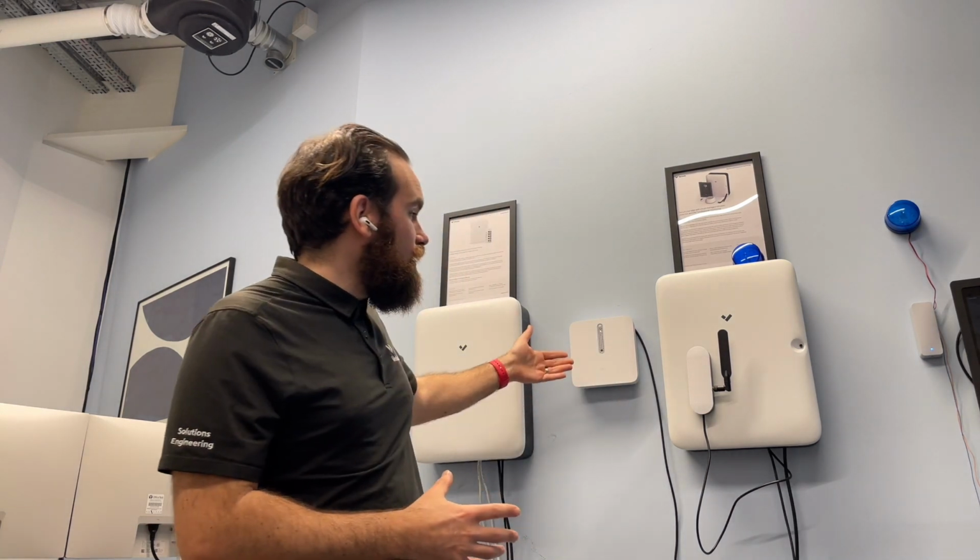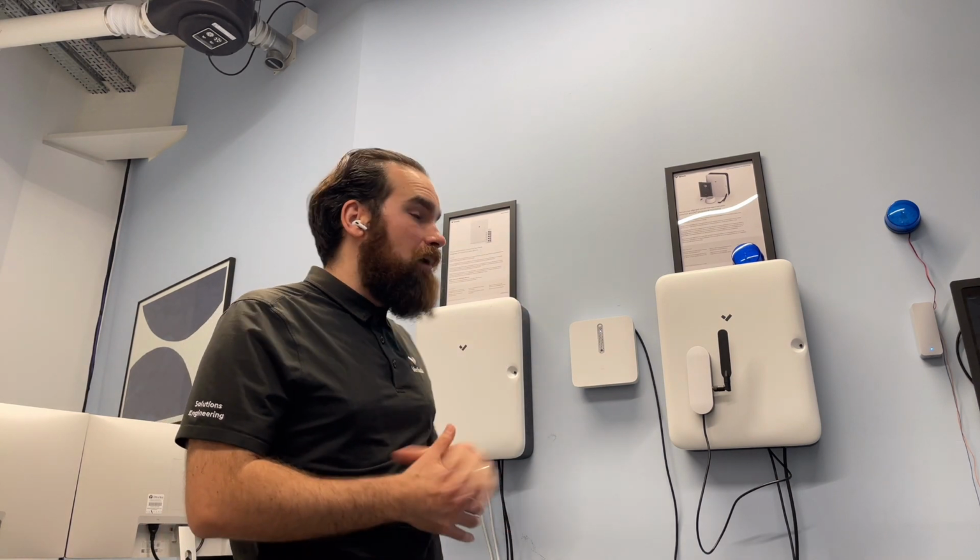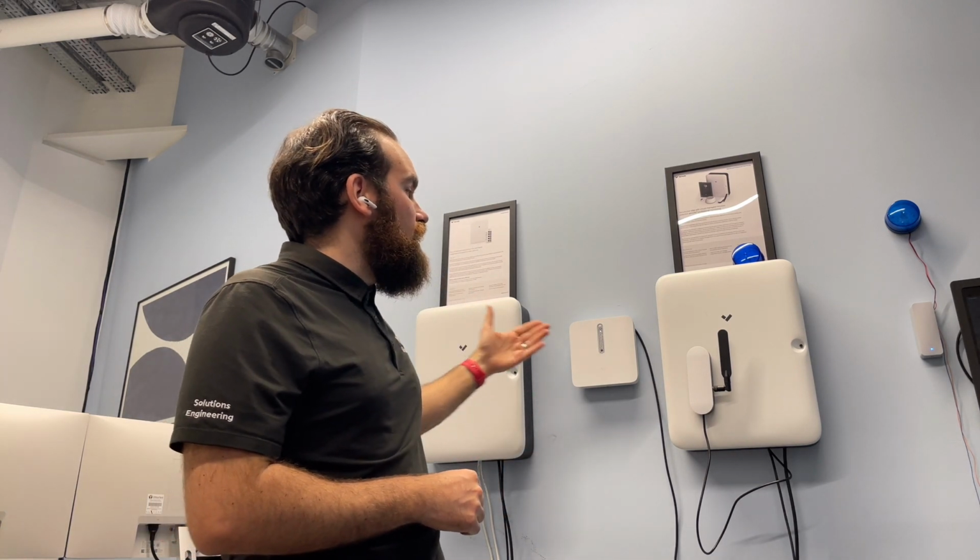Remember that any readings that the sensor has can be used as part of our alarm system. So if somebody were to walk in front of it, the sensor can trigger an alarm.